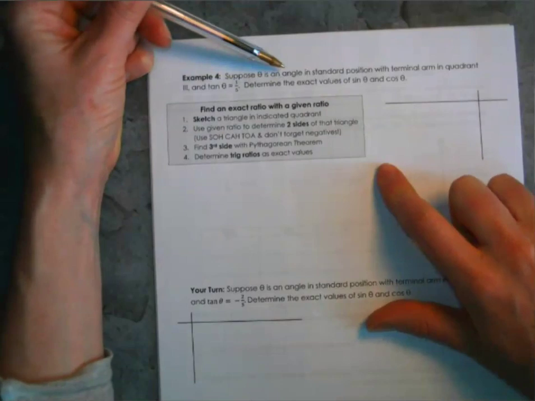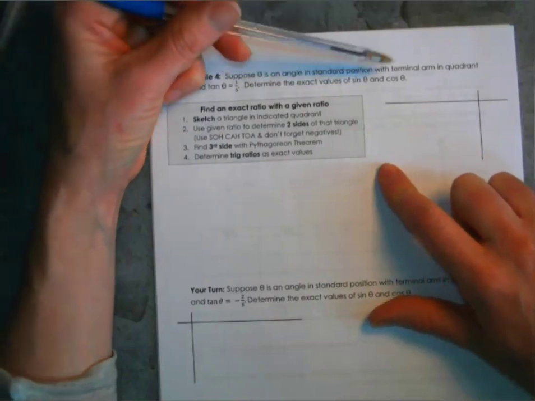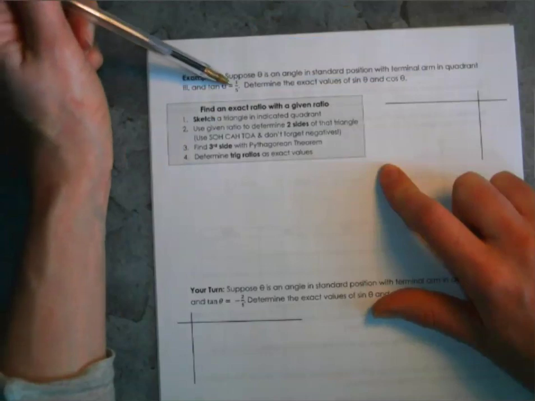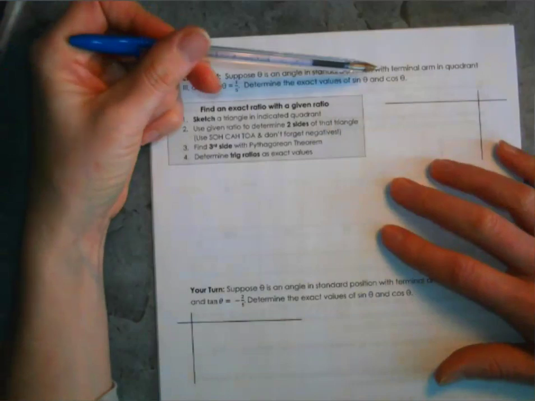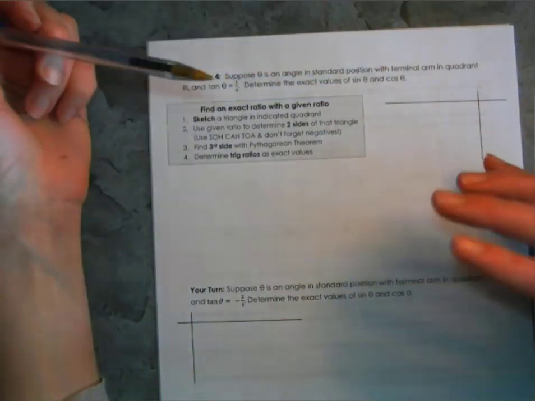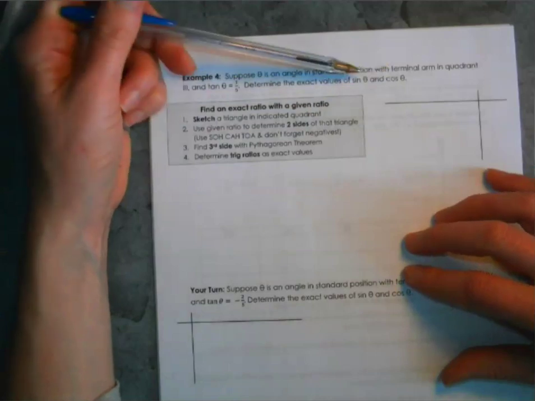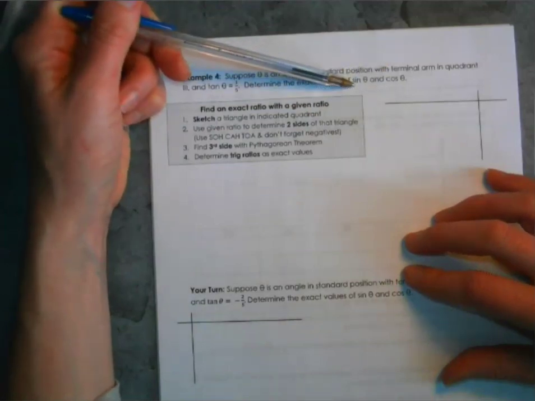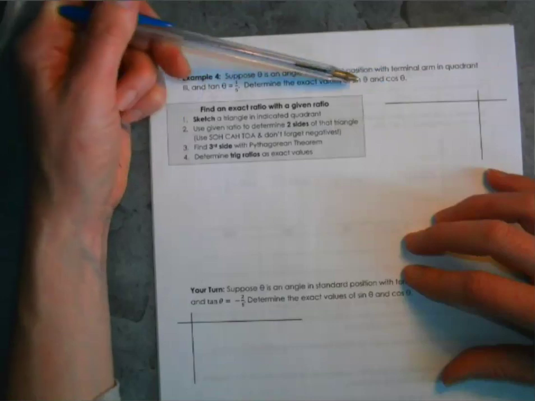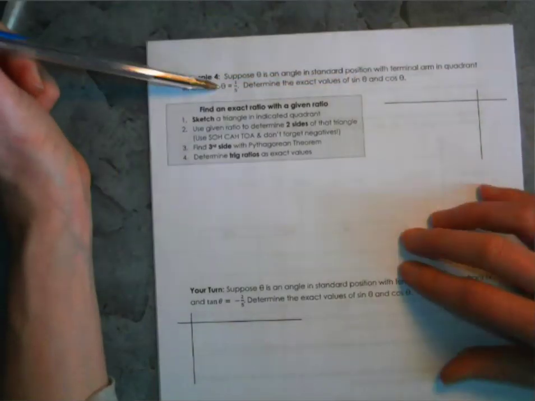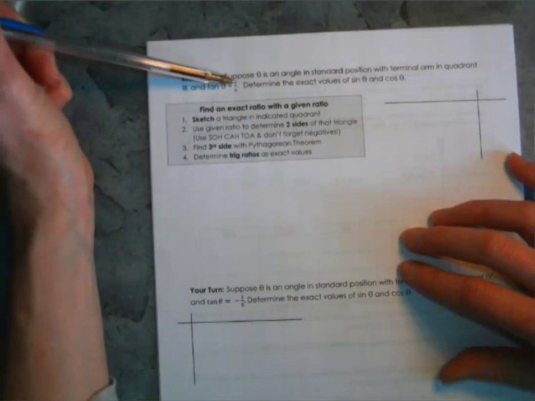Suppose theta is an angle in standard position with a terminal arm in quadrant 3 and tan theta is equal to 1 over 5. So we want to determine the exact values of sine and cosine theta. When you're thinking about a question like this, what do we need to know in order to solve for sine and cosine theta? We need to know the opposite and the hypotenuse, and the adjacent and the hypotenuse. So basically we need opposite, adjacent, and hypotenuse, which is all 3 sides. And tan theta only gives us opposite and adjacent.